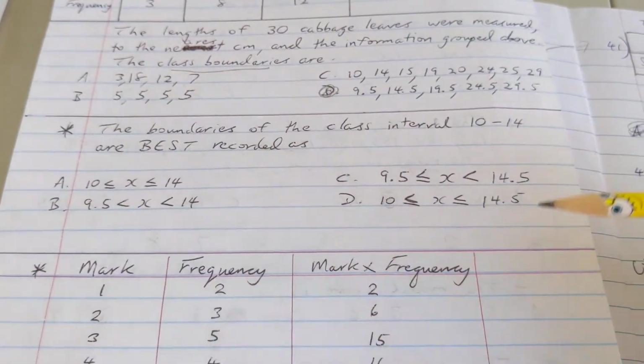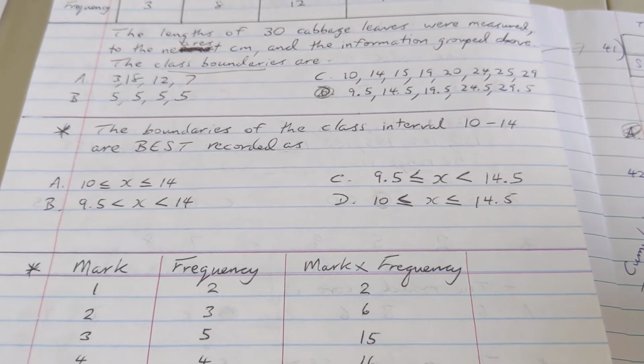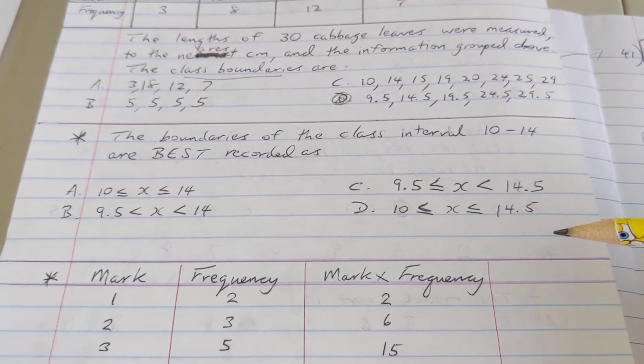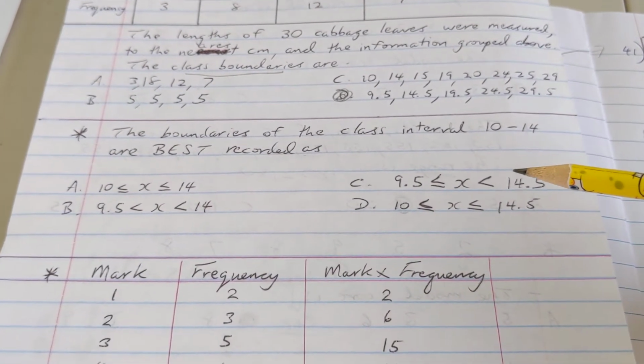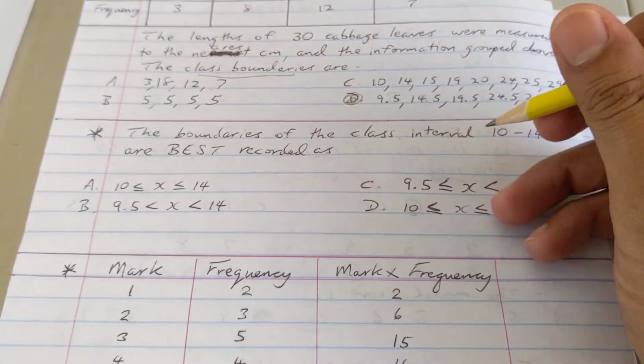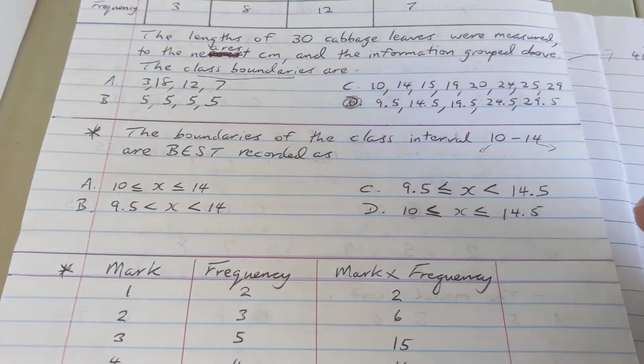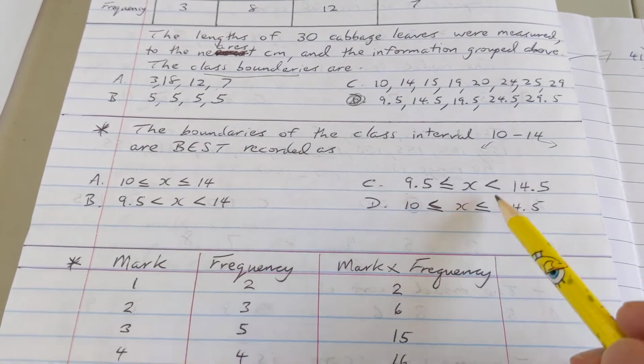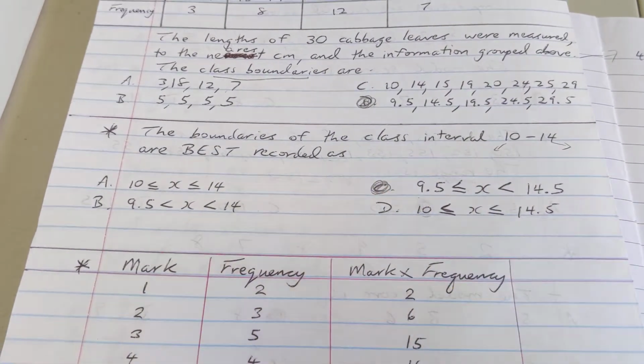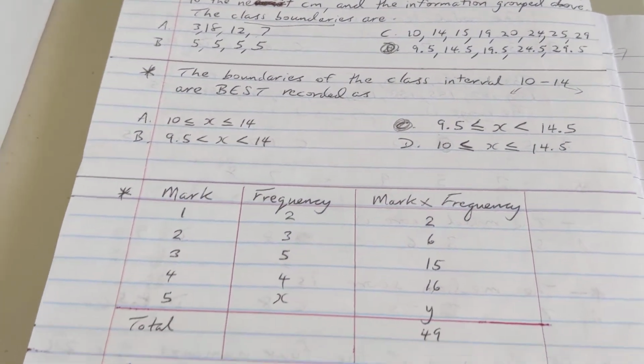Next one with boundaries. So you notice boundaries is one of the main things that they ask, and again, that's the one with the 0.5s. The boundaries of the class interval 10 to 14. Again, I want the boundaries, so 0.5 less, 0.5 more. This is the only one with both, and again, they have the proper inequality symbols for them as well.